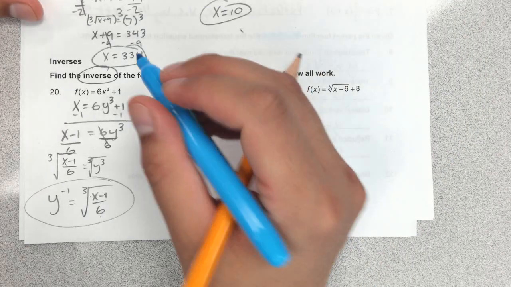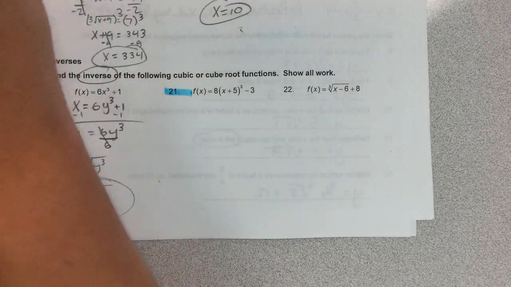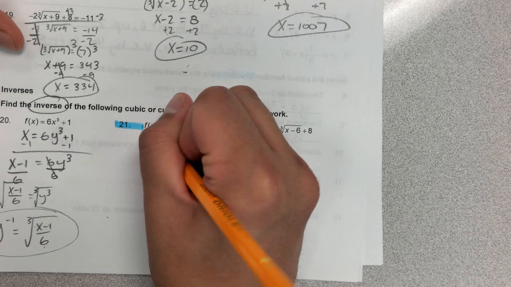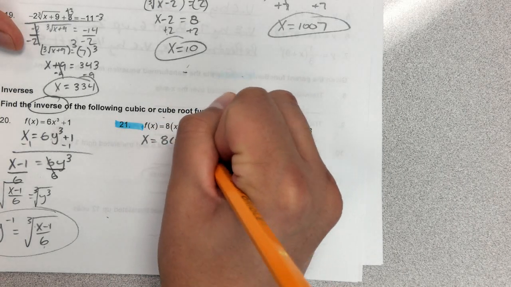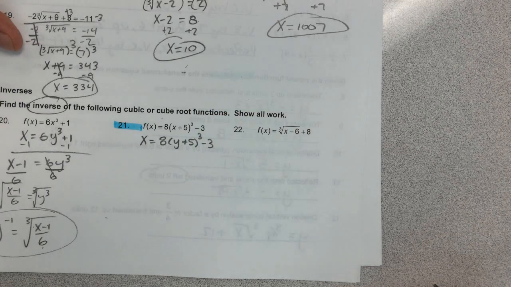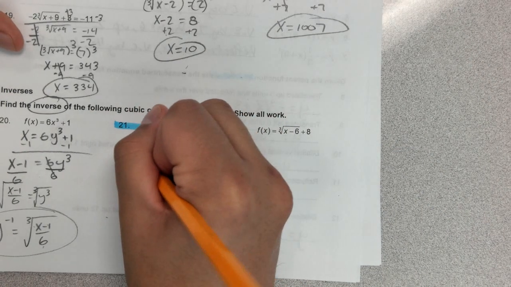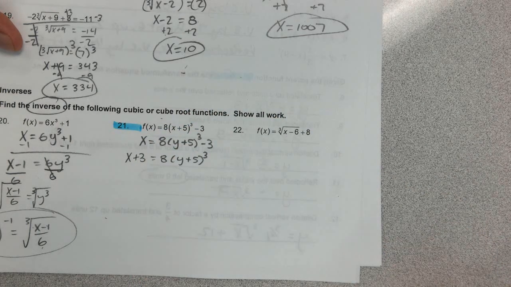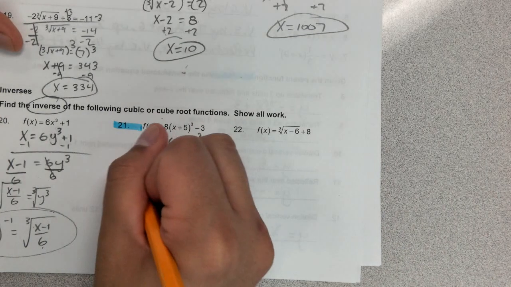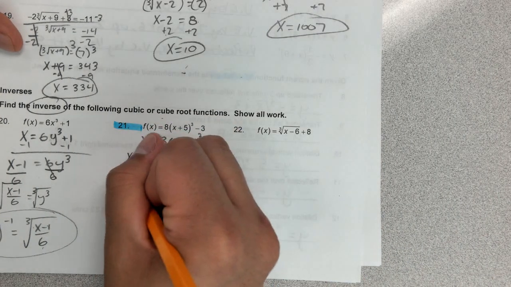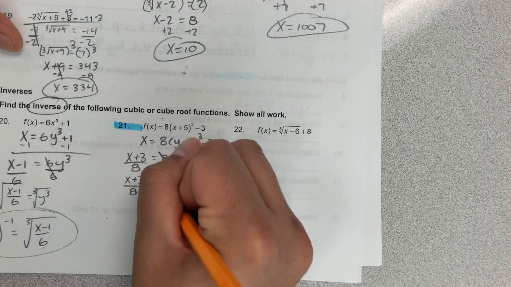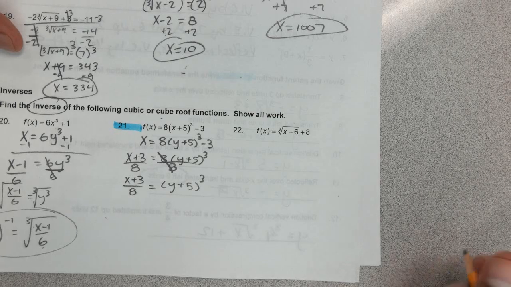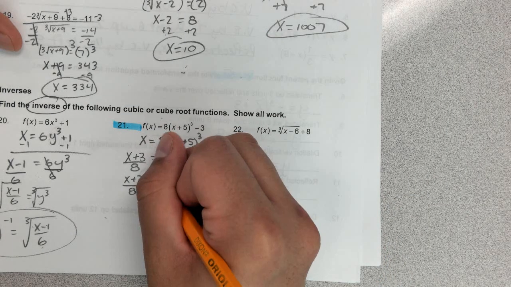Alright, then 21. This is one that's important to study. Make sure you understand this one. Alright, let's go ahead and switch the x and y. I'm going to add 3 to both sides. We're going to divide by 8. Alright, so now to get rid of this cube, let's cube root both sides.